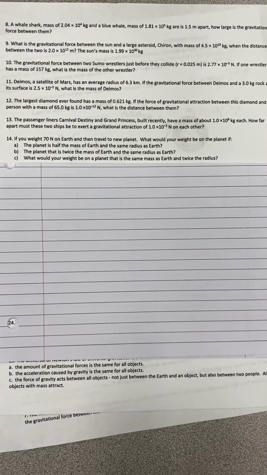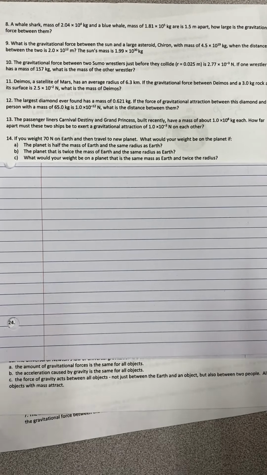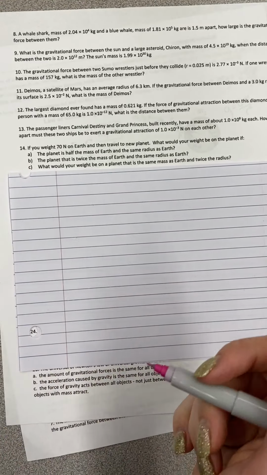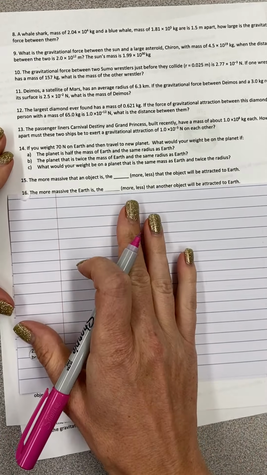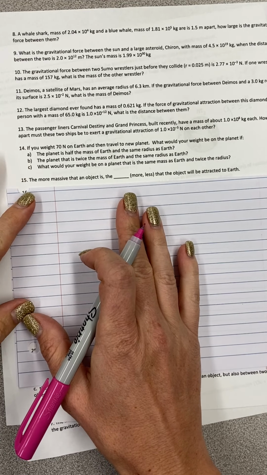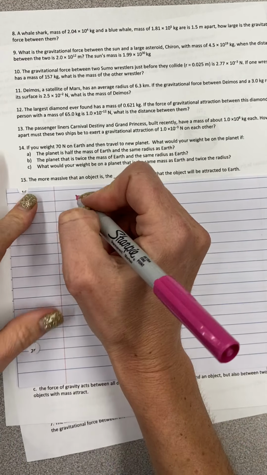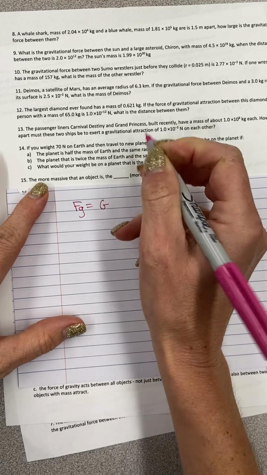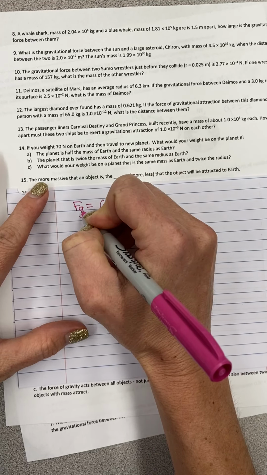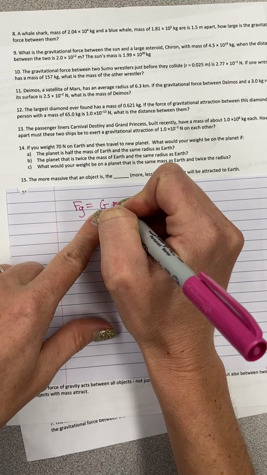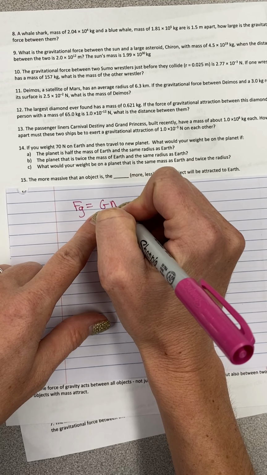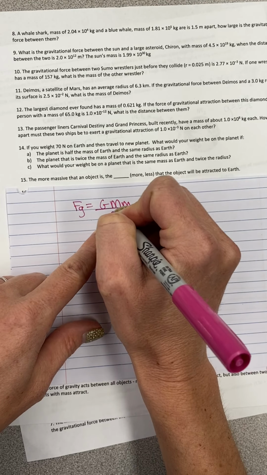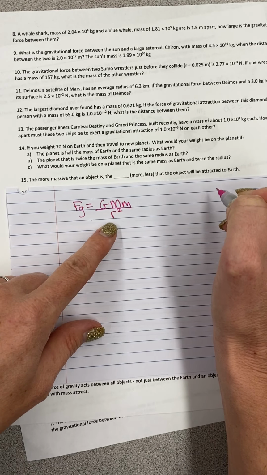All right, I'm going to do a few of these for you, so you're not going into your quiz blind today. I did a few last week, but I'm going to do a few more so we can take a closer look at the equation. Our equation for gravitational force anywhere in the universe is: your gravitational force is equal to your universal gravitational constant, m1, m2, over your separation distance squared.